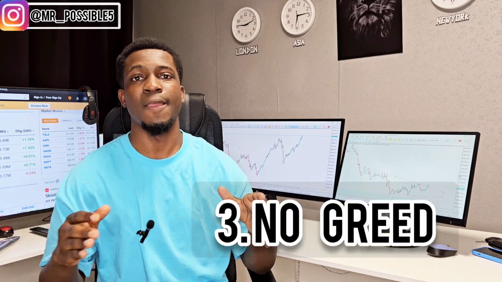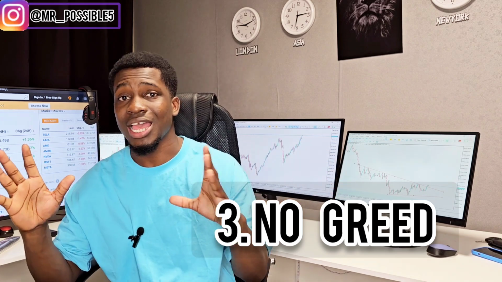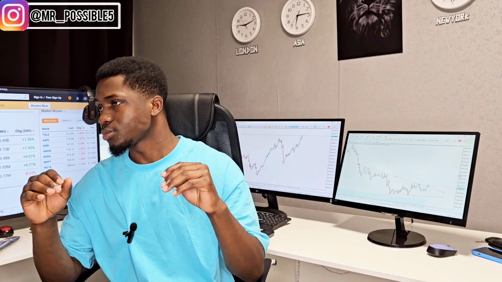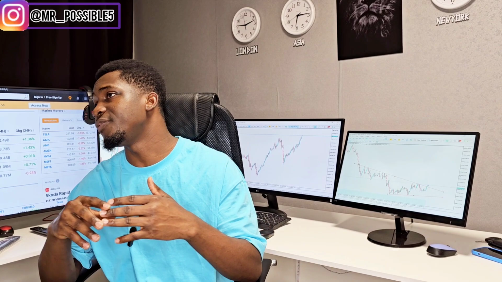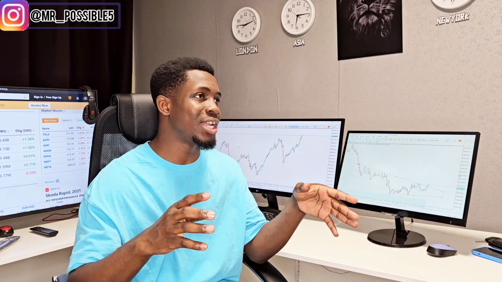You shouldn't be greedy. Now, these robots, you can actually adjust the lot sizes and the rest, and the lot sizes usually depend on the amount of your capital. If I'm using a 50K capital and I'm making, let's say, 2,000 or 3,000 bucks every day, I'm using a crazy lot size because of the amount of my capital. And now you have, let's say, 1,000 or 2,000 bucks. You want to do the same thing. It doesn't work like that, guys.